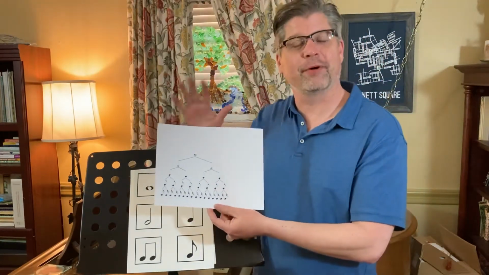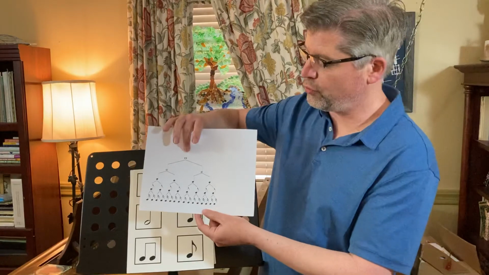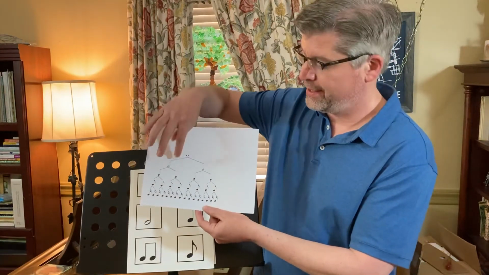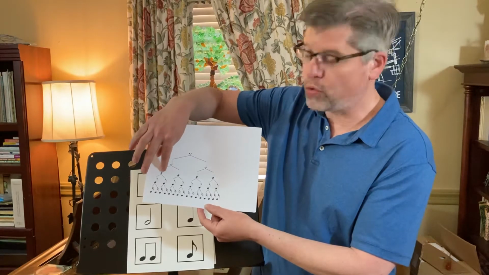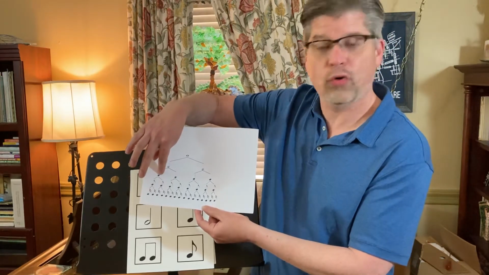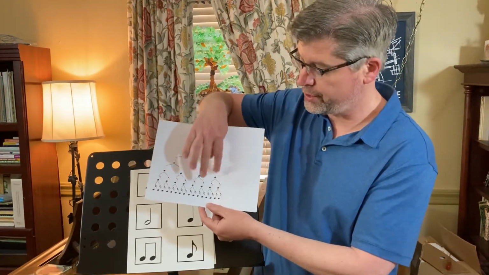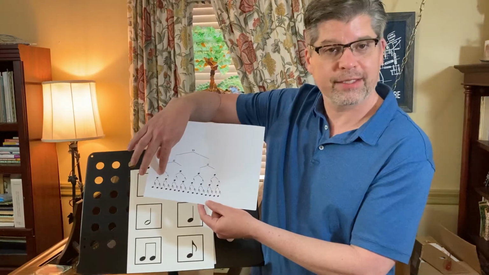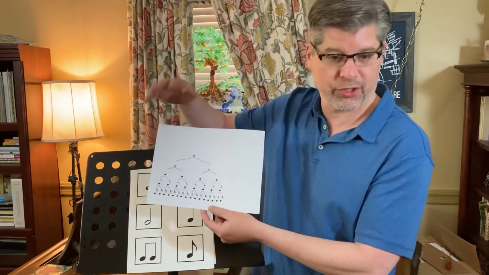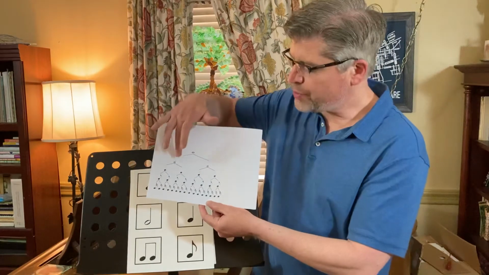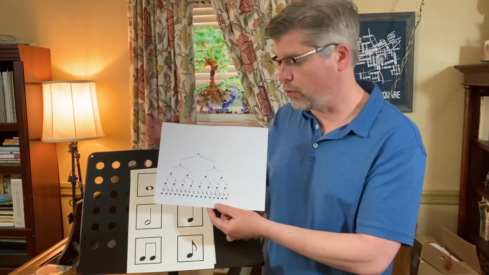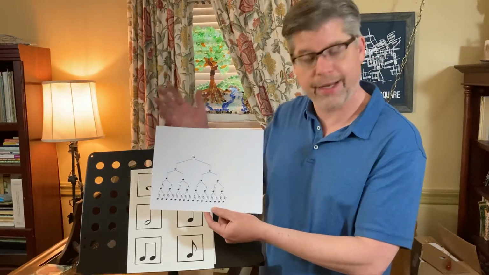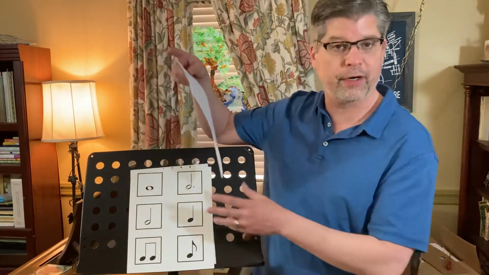Here's another way to think about the relation between notes. If you imagine the whole note as a pie, a half note cuts the pie in half. A quarter note cuts the pie into quarters, and there's 4 quarters. An eighth note cuts the pie into 8 pieces, and so on. So the relation between note values is simply the mathematical relation between whole and half and quarter and eighth. All right, you with me so far?